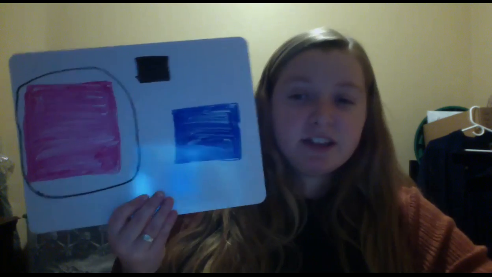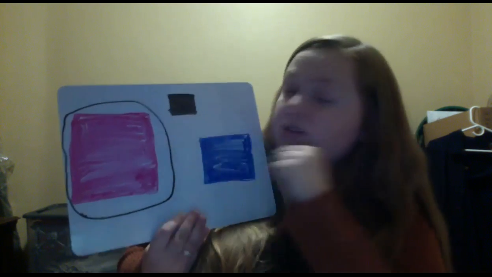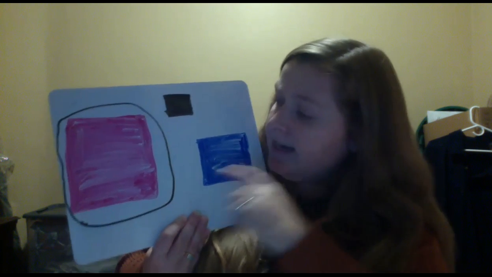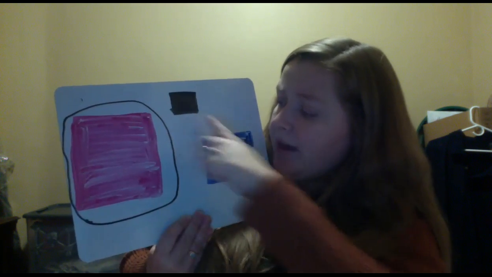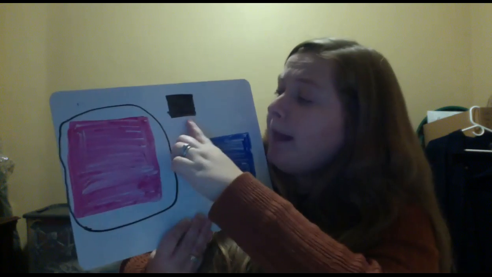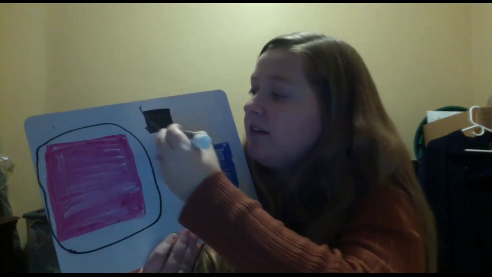Now I want you to think, look at now, out of these 3 shapes, we're still doing those 3 shapes. Which one is the smallest? Is it the pink one, the black one, or the blue one? Which one's the smallest? Just shout it out. That's right, the black one is the smallest. So we're gonna X out the black one.